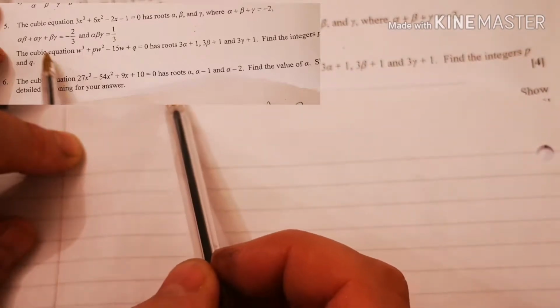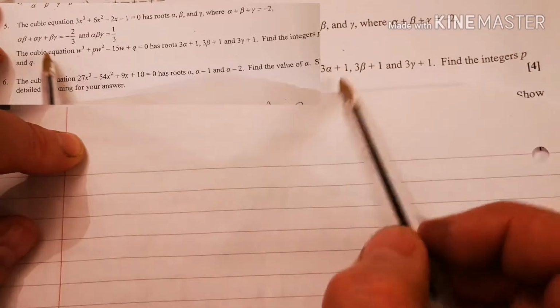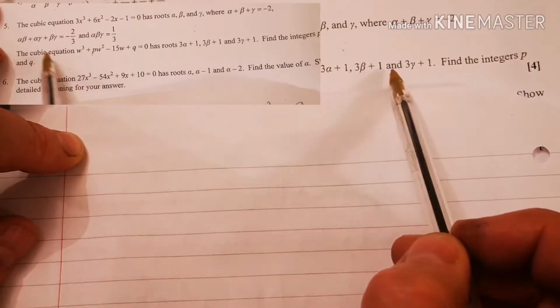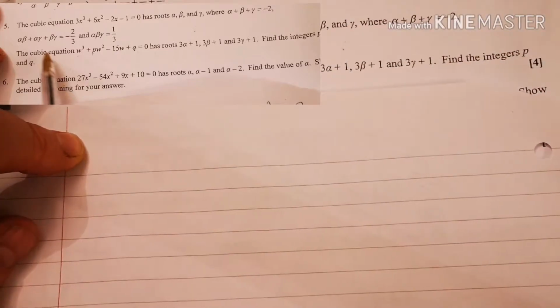The cubic equation w cubed plus pw squared minus 15w minus q equals 0 has roots 3 alpha plus 1, 3 beta plus 1, and 3 gamma plus 1. Find the integers p and q.